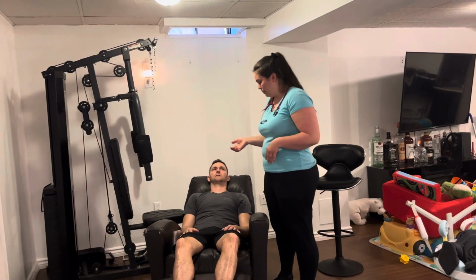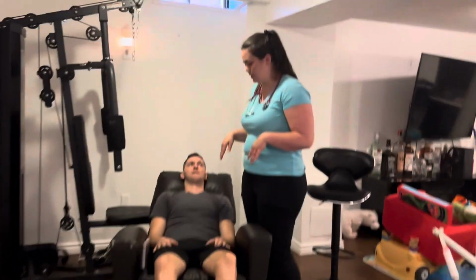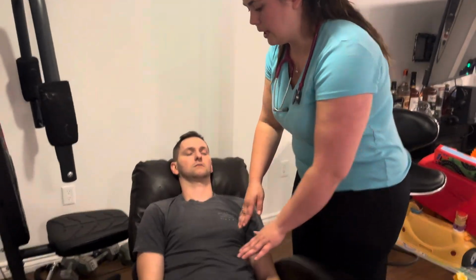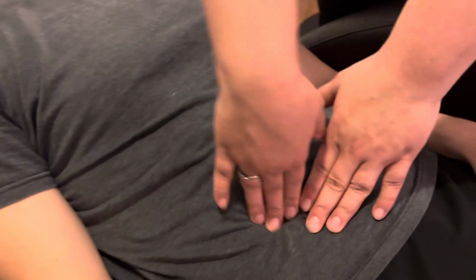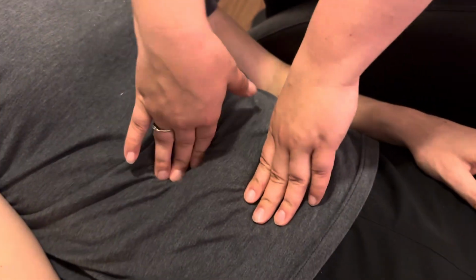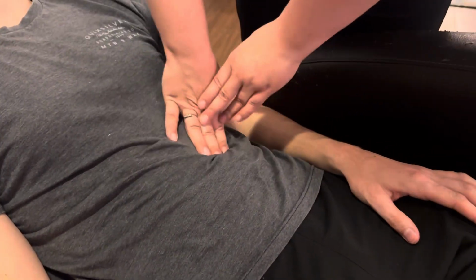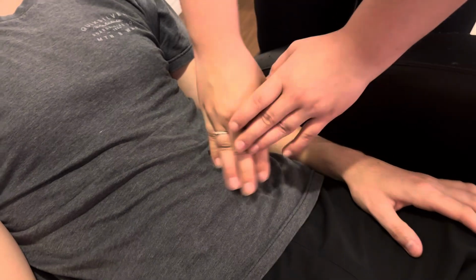Okay, now I will perform my palpation on Mr. Smith. Again, going in the same rotation. I am palpating. I'm assessing for any lumps, nodules, discomfort, any guarding, any pain that would be noted throughout, and he seems to be okay right there.